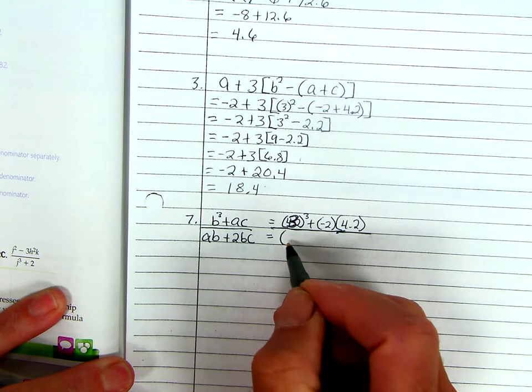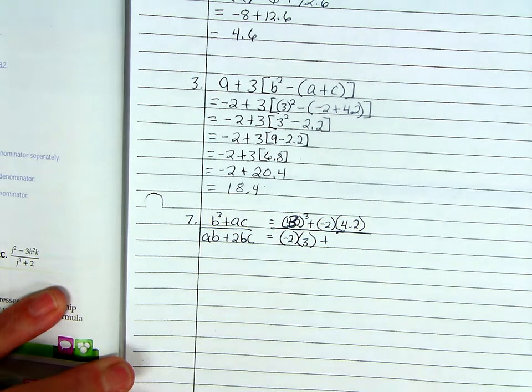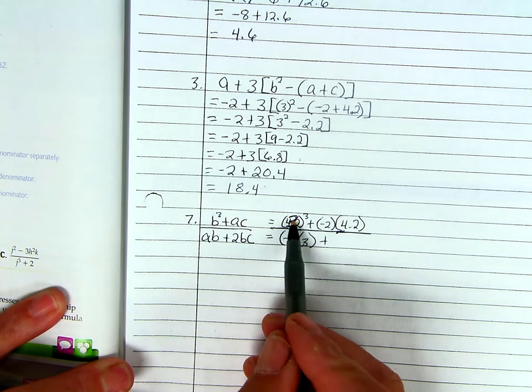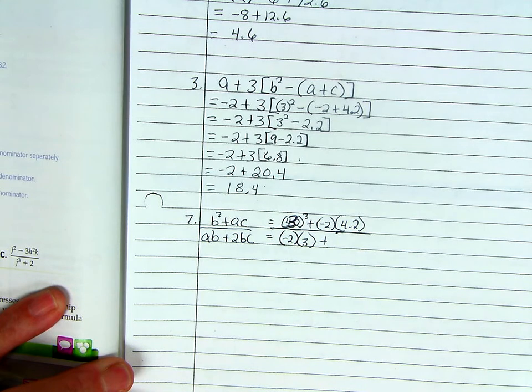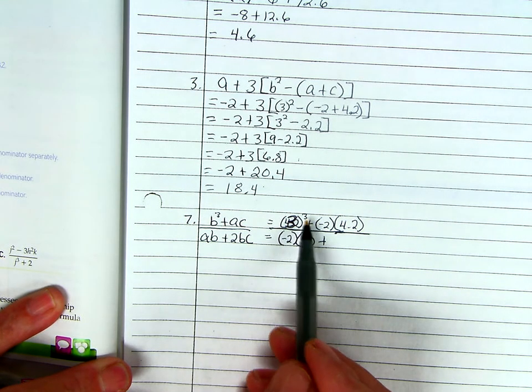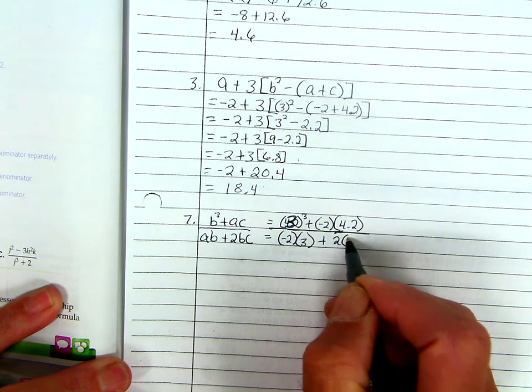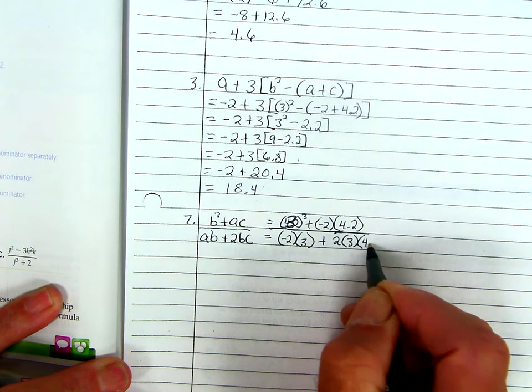And on the bottom, negative 2 times 3. That's a 3 right there. It's just 3, but it's cubed. B is 3, and it gets cubed. 2 times 3 times 4.2.